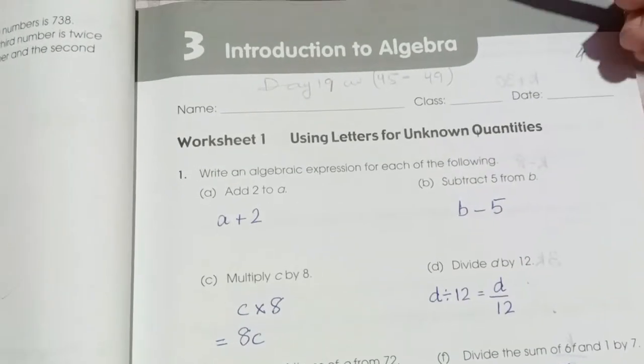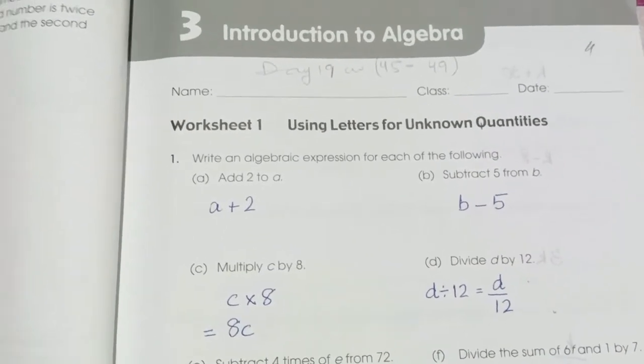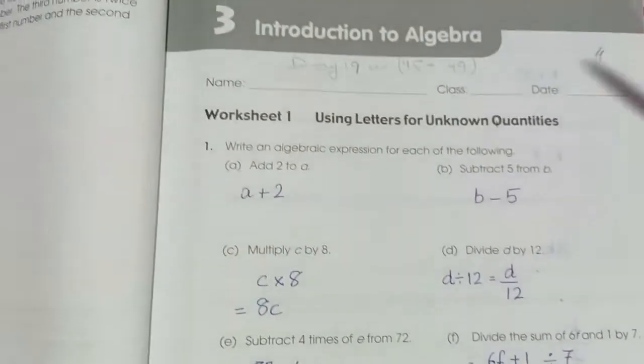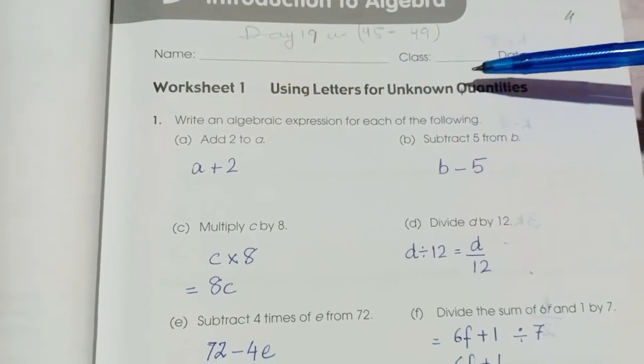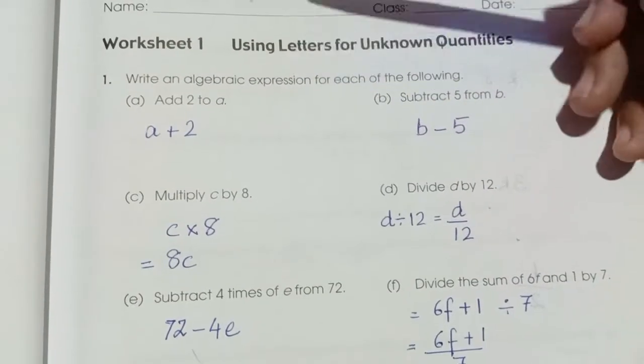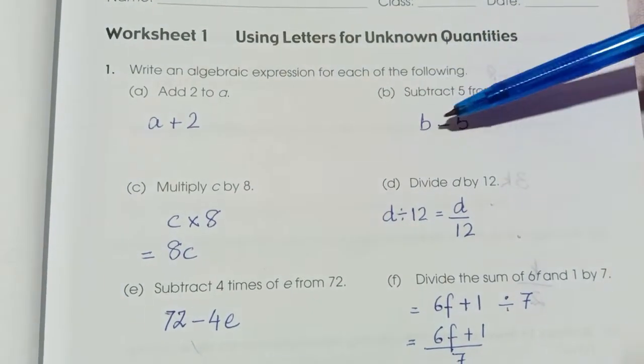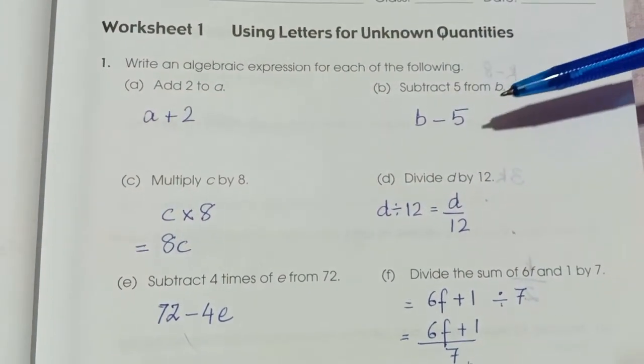Chapter 3, Introduction to Algebra, in Book 5A, page number 45. Worksheet 1, Using letters for unknown quantities. Add 2 to a, a plus 2, same as we have done in the book.